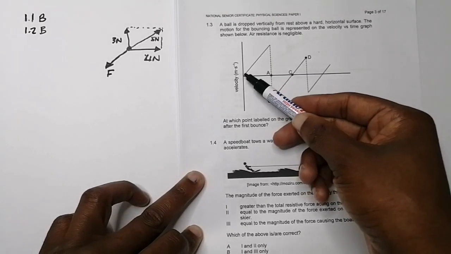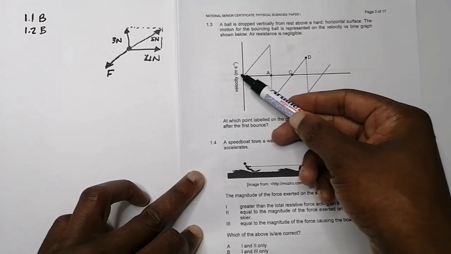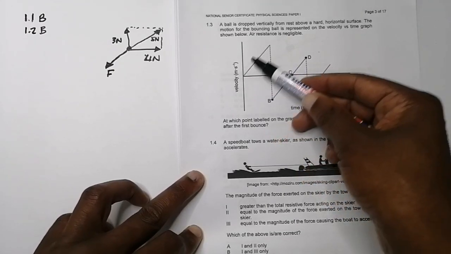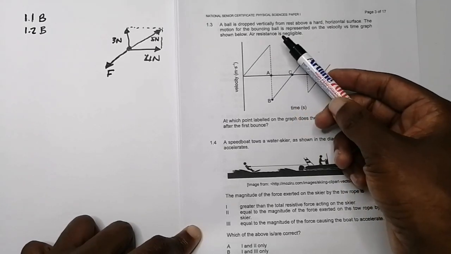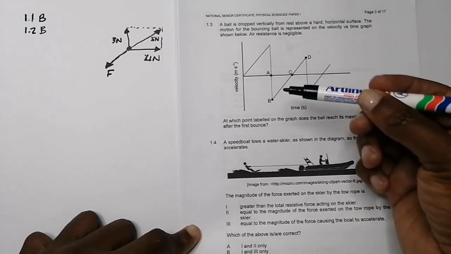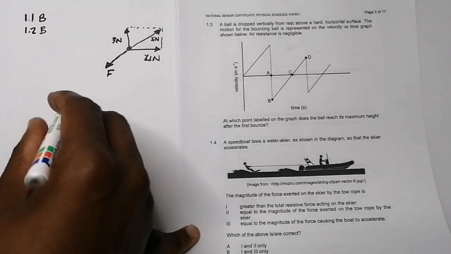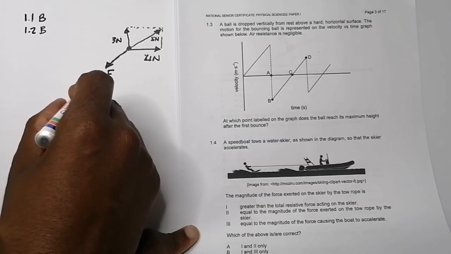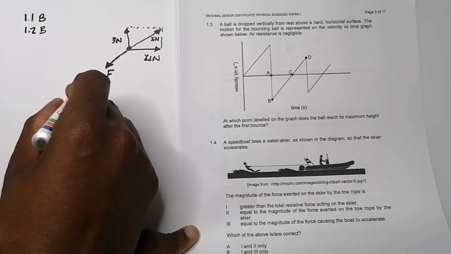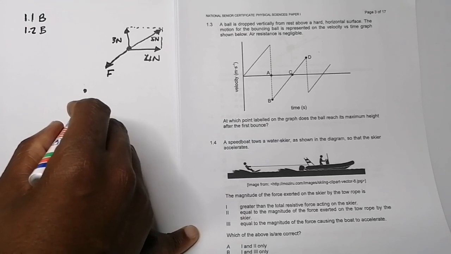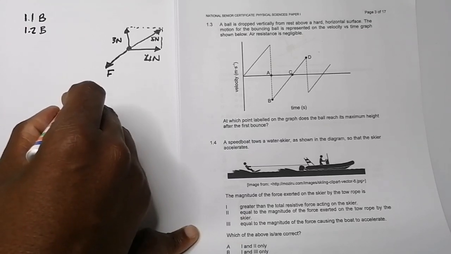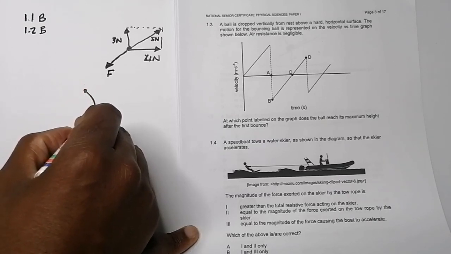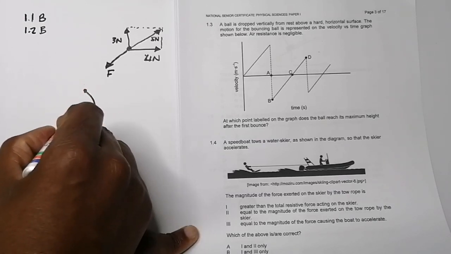So in this case, I can see that it started from 0, so its initial velocity was 0, and it increased in speed as it went down, right? I just want to draw a space-time diagram so that you see. In this case, we dropped it from a horizontal surface. It went down, and then it gets to the ground.